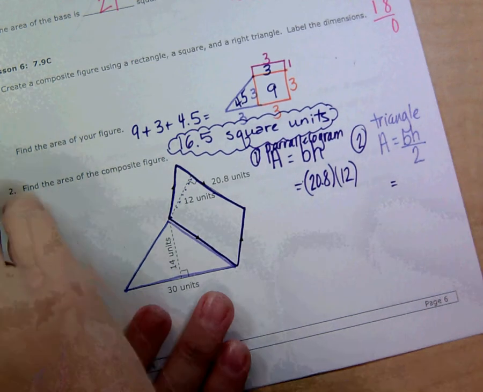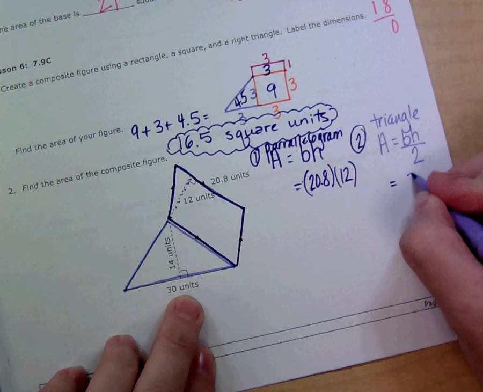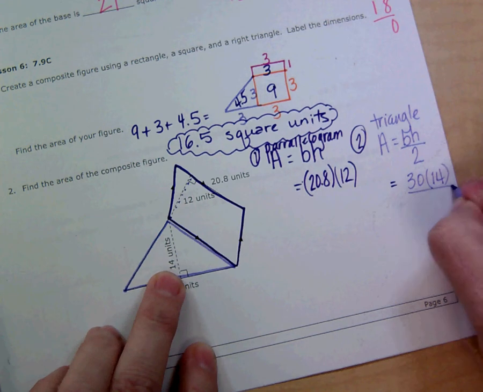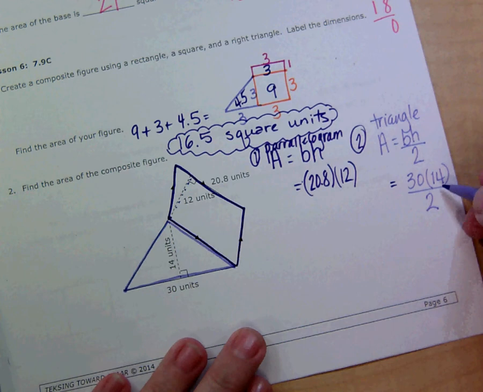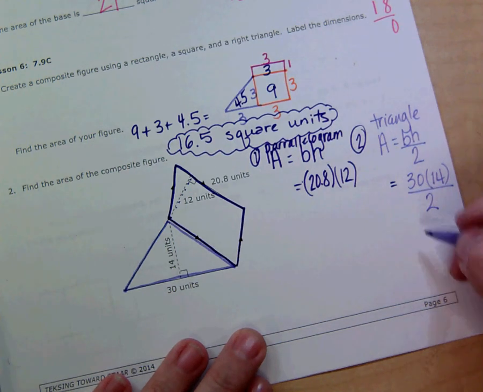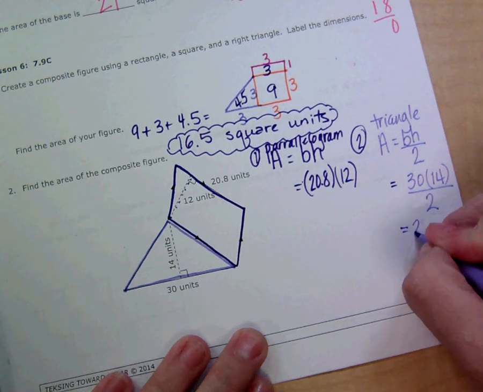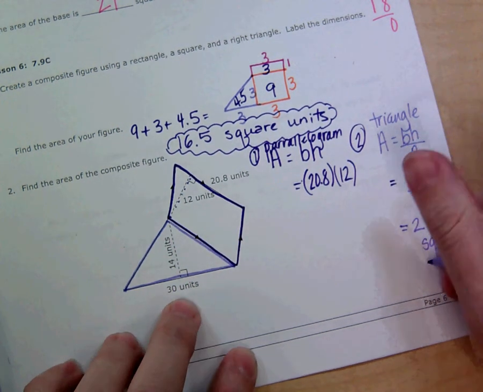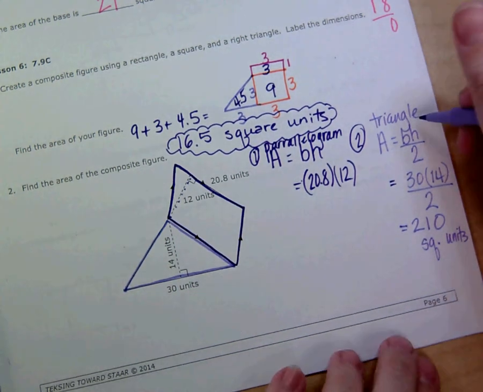Let's come over here and fill in my numbers for the triangle. The base of the triangle is 30. The height of the triangle is 14. We got to divide that by 2. Well, this one I can do with mental math. 14 divided by 2 is 7. 7 times 3 is 21, with a 0 in front, is 210 square units. Okay, so that's for the triangle.